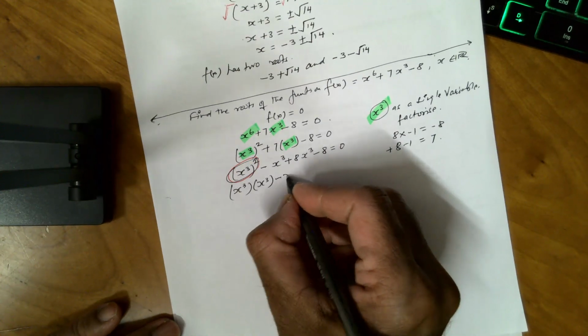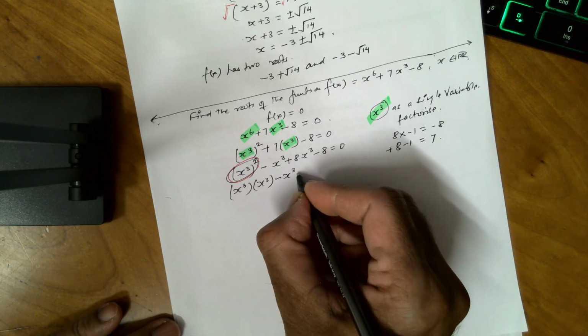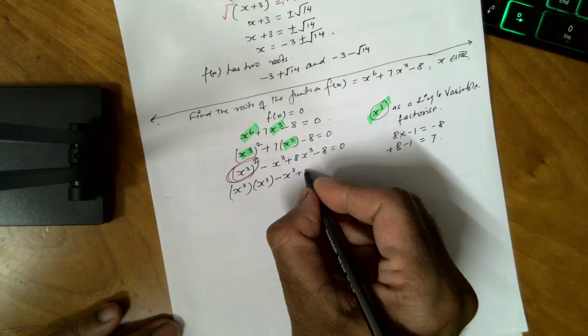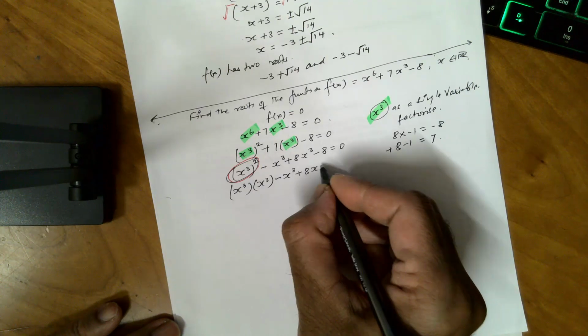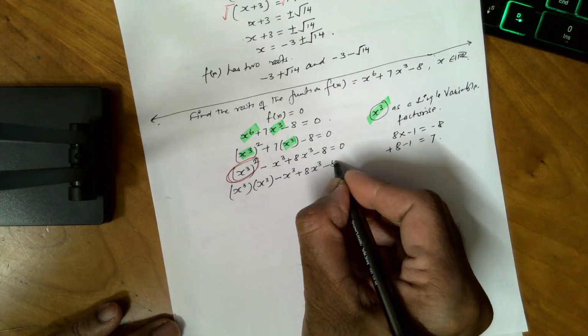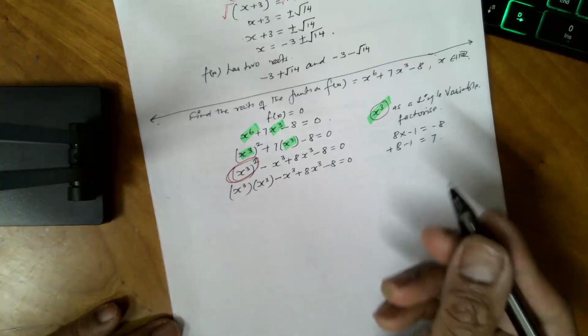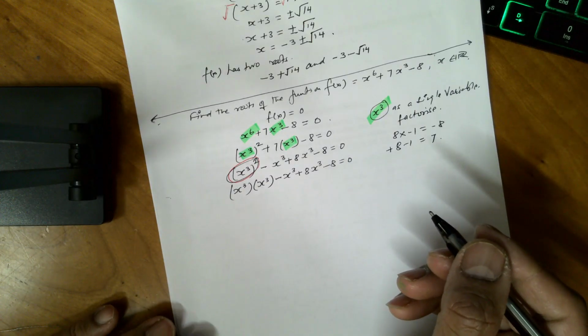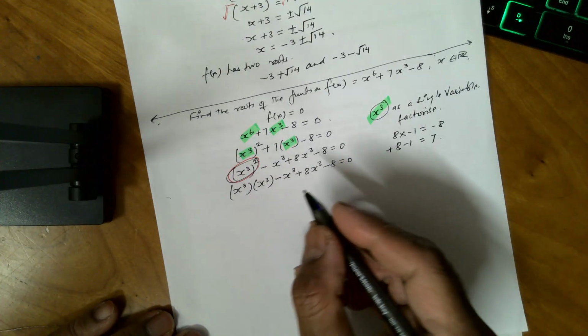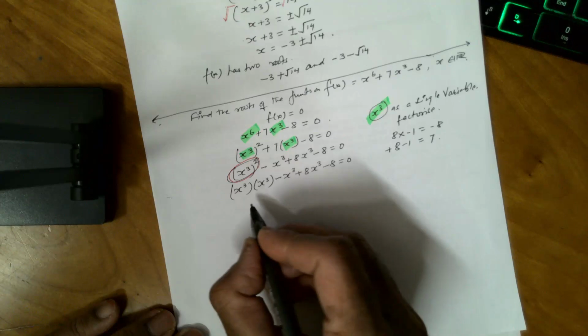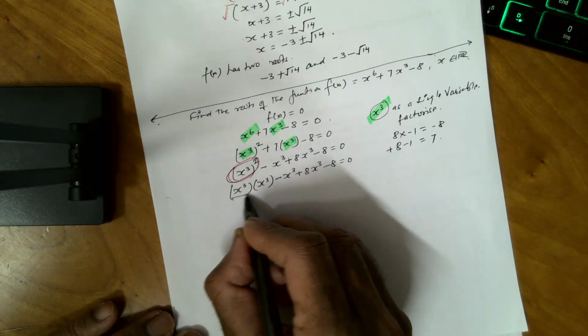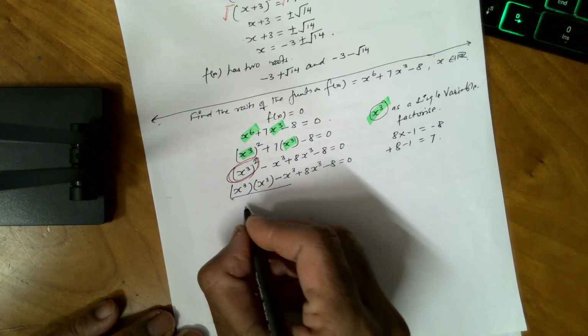Minus x to the power 3 plus 8 x to the power 3 minus 8 equal to 0. Okay, then you can do this.